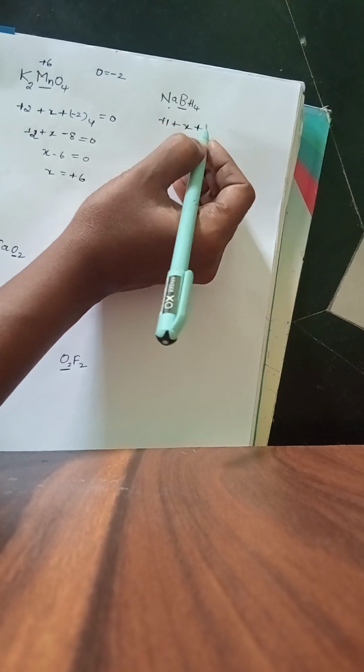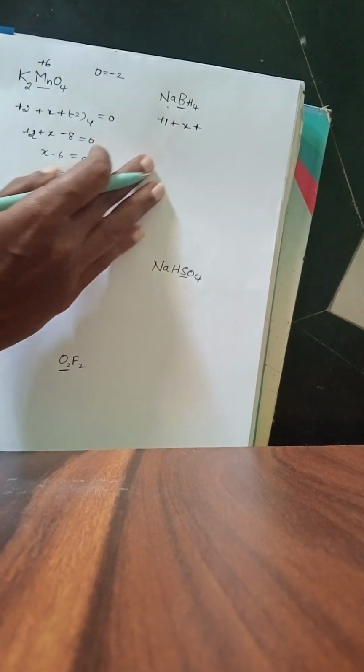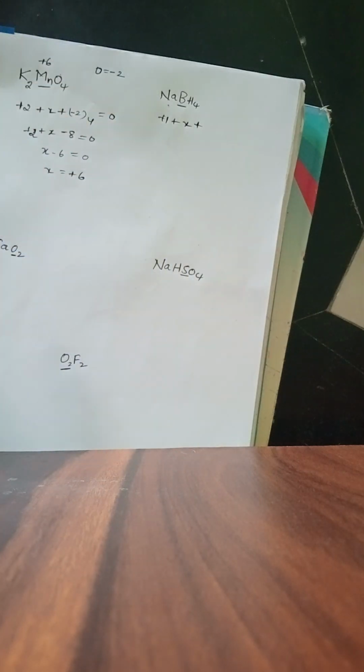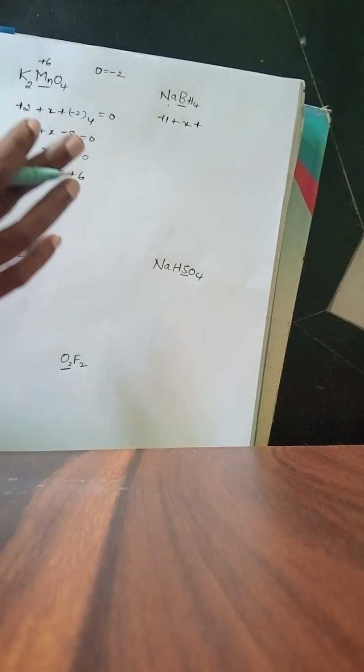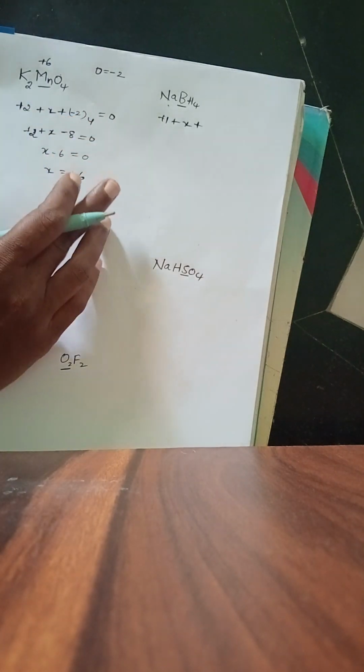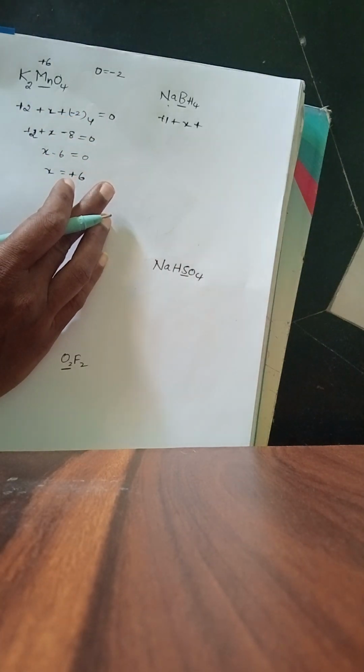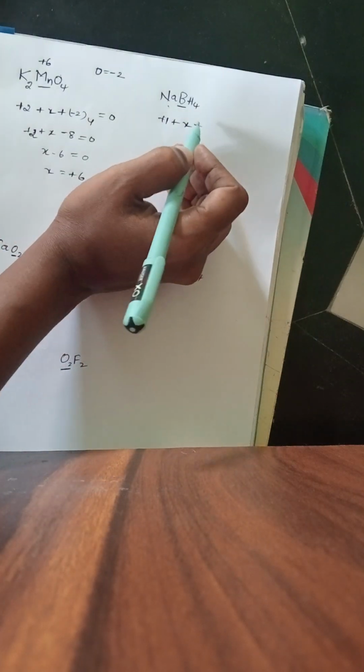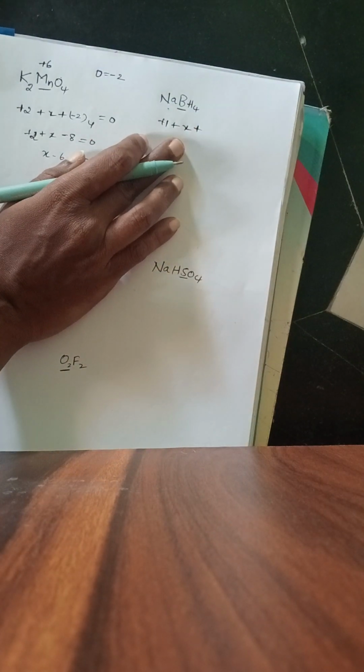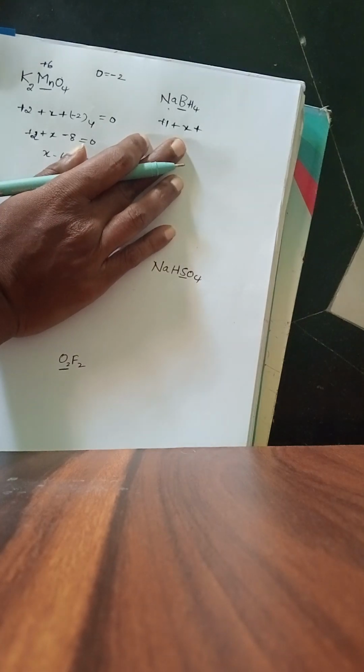Next, hydrogen. Hydrogen can be minus 1 or plus 1.